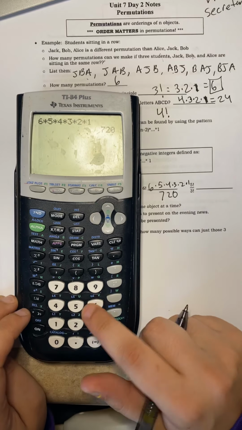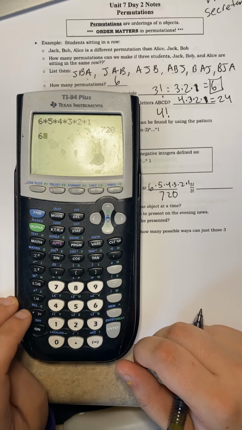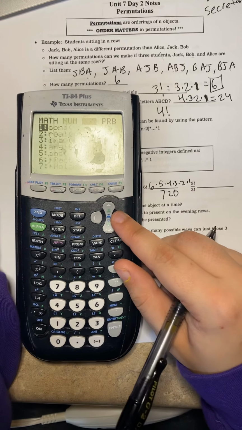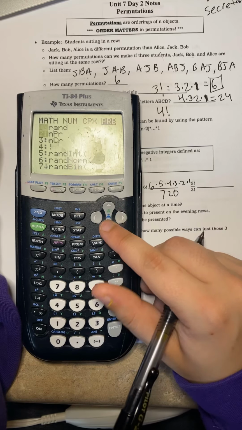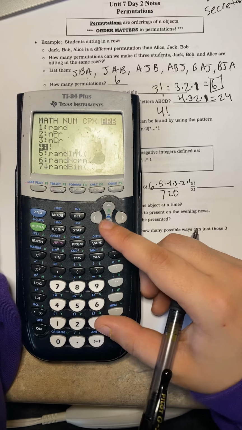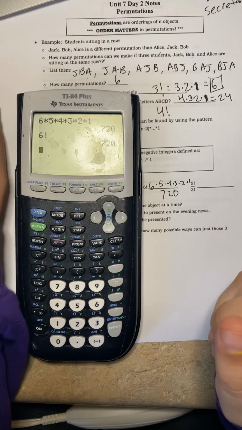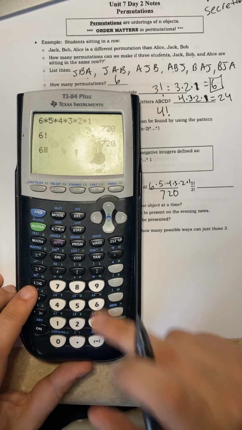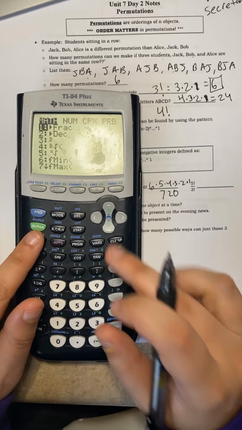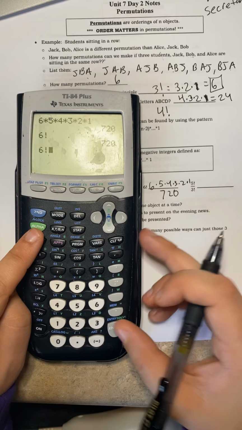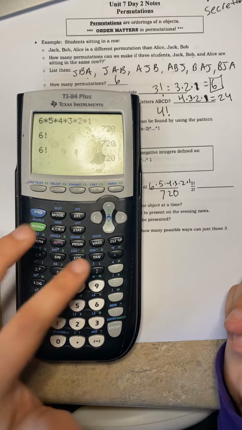Okay, so say I want to know what 6 factorial is. I'm going to type in the number 6, then you hit math, then you scroll over to probability, and you'll see the exclamation point at option 4. And so that'll bring up that 6 factorial, which gives you 720. So just to go over that again, 6, hit your math button, then scroll over to probability and go down where your exclamation point is, and that gives you 720.